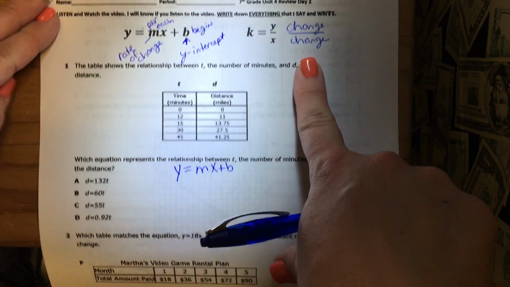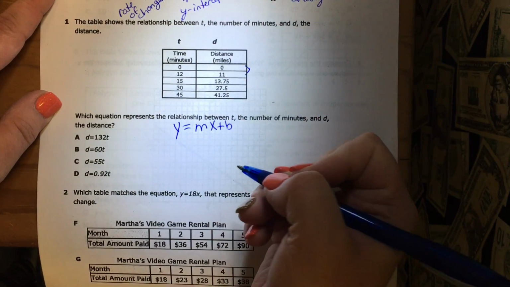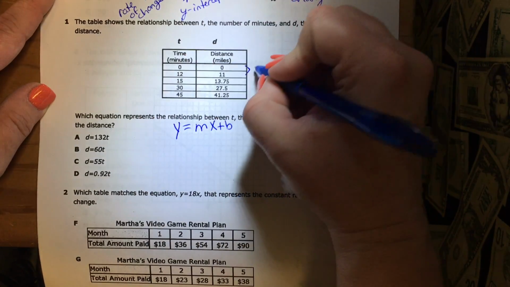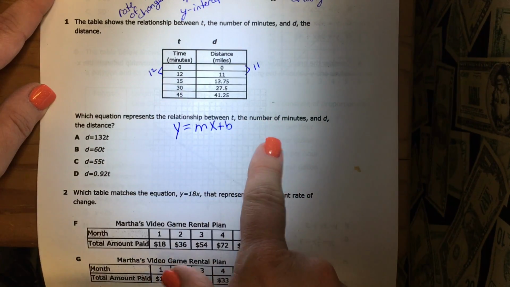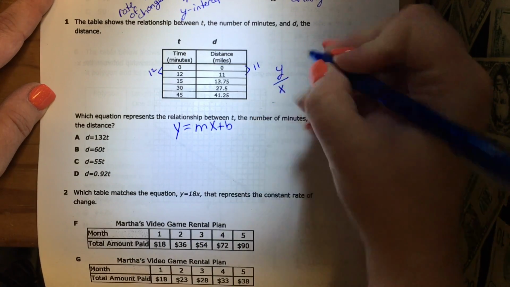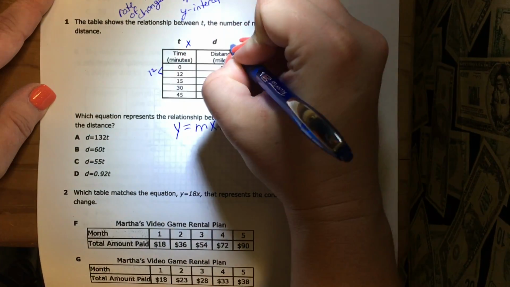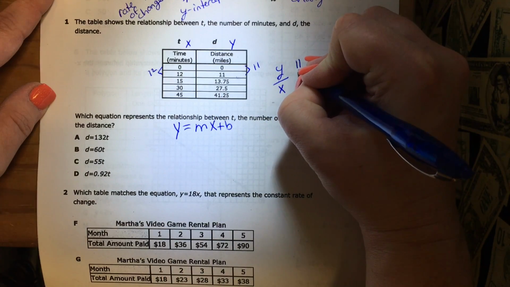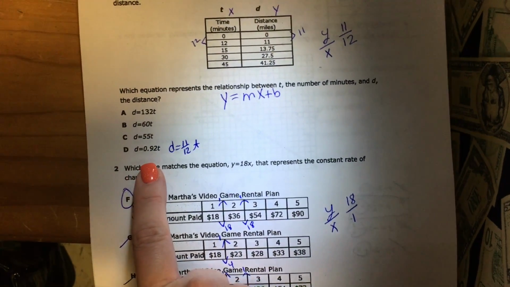Okay, so the rate of change is that change in y over that change in x. So look for the pattern. This is where we see what we add each time. Since this is proportional because it goes to the origin, I'm just adding 11 there, and adding 12 there to get from 0 to 12. So we put our y over our x. In this case it's d and t, but this is my x, this is my y. So I have 11 over 12. Okay, so answer choice D is not the best.